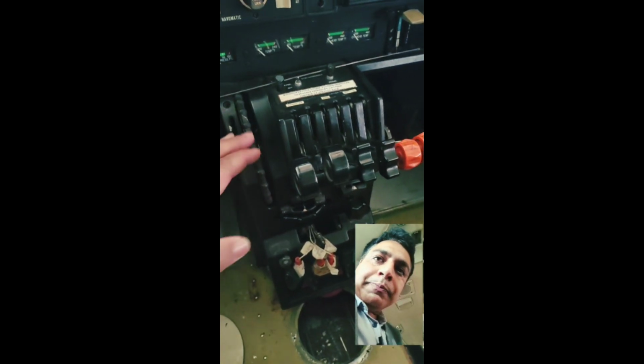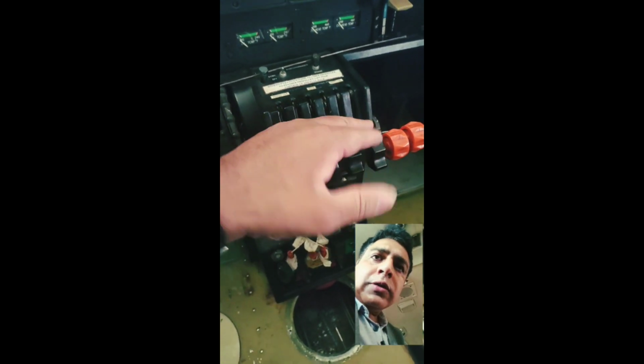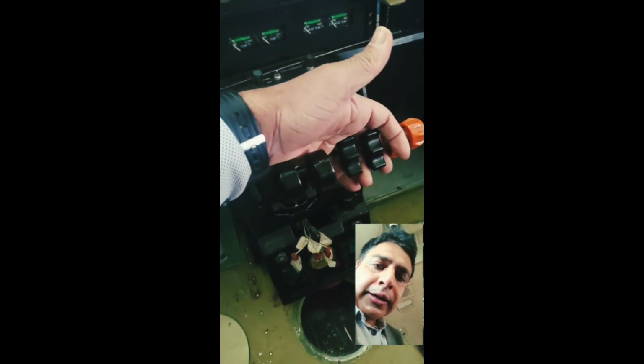Let's talk about the power console. This console consists of the throttle, and this is the propeller control. You can change the blade angle of the propeller from the cockpit, and these are the mixture. So let's start with the mixture.